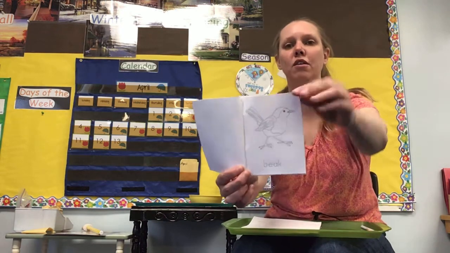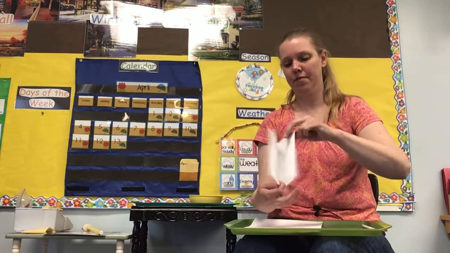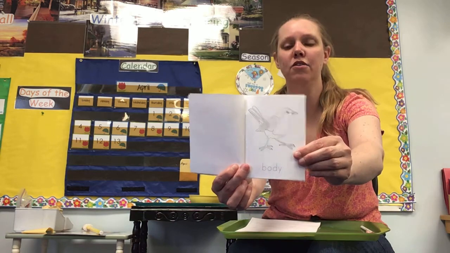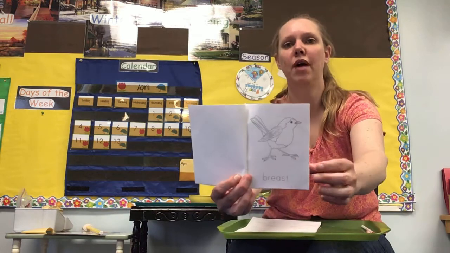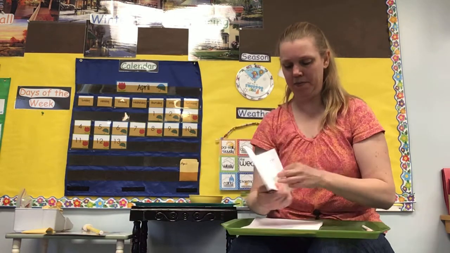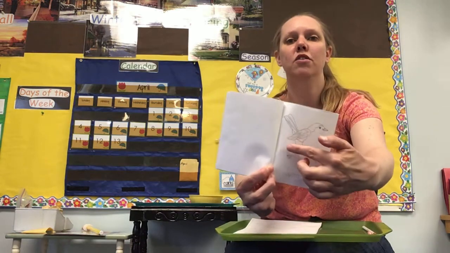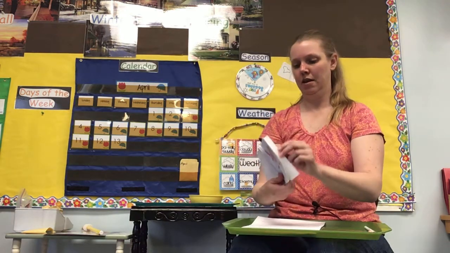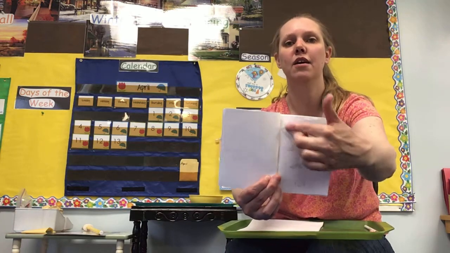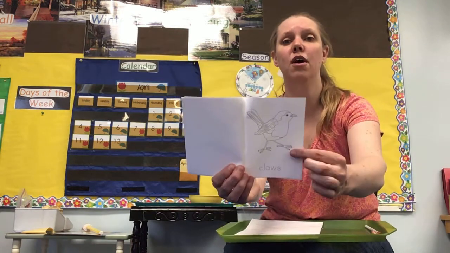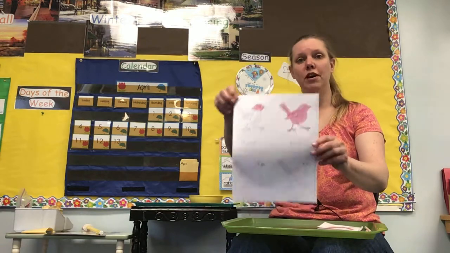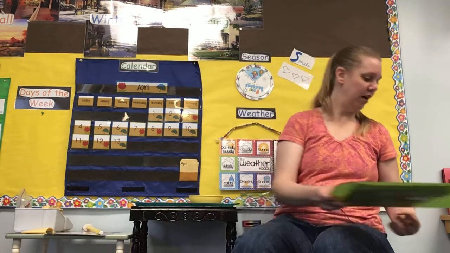This one says beak, so I would color the beak. This one says body, so I would color the body part of the bird. This one says breast, so I would color the breast part of the bird. This one says wing, so I would color the wing. And this one says tail, so I would color the tail. And feet, so I would color the feet. And claws, so I'd color the claws. And remember, on each of those also you're going to trace the word, and all the example pictures are in here. Okay, so that is another activity that you can do.